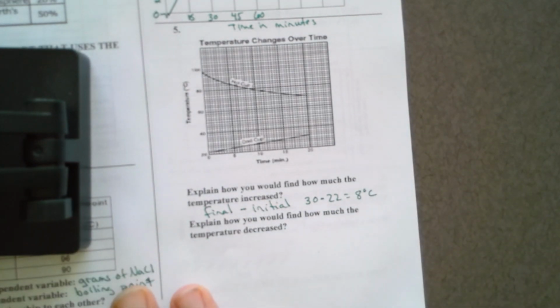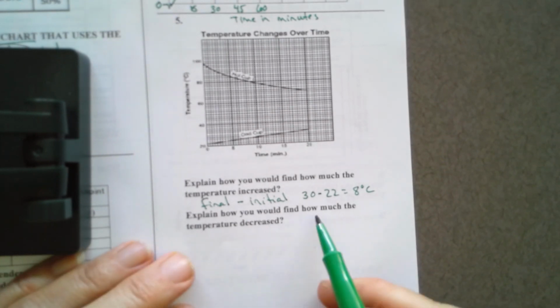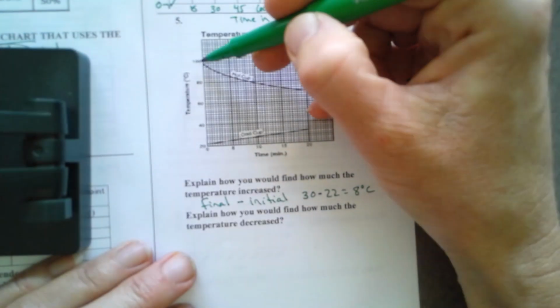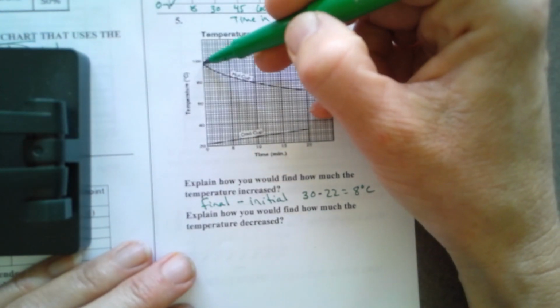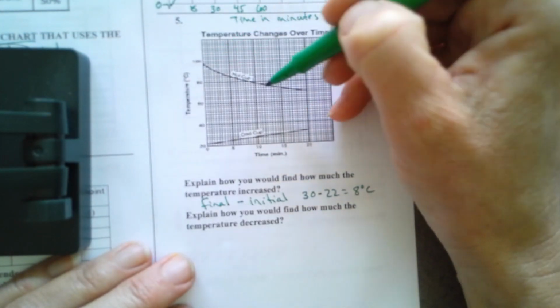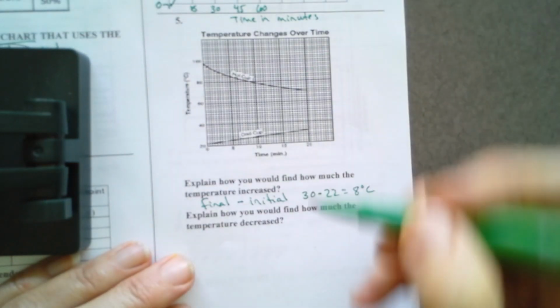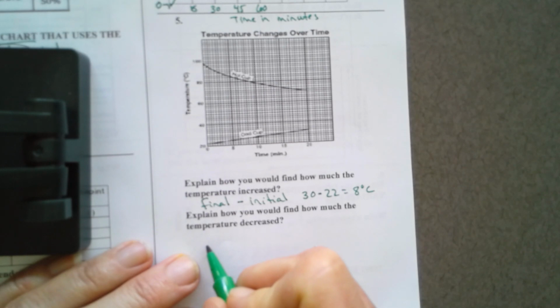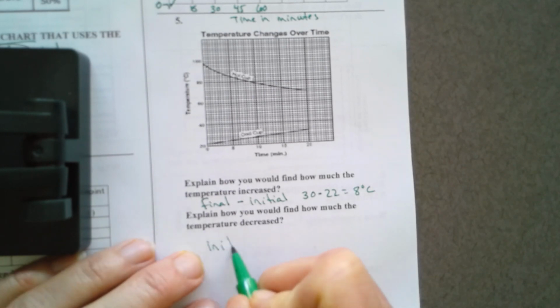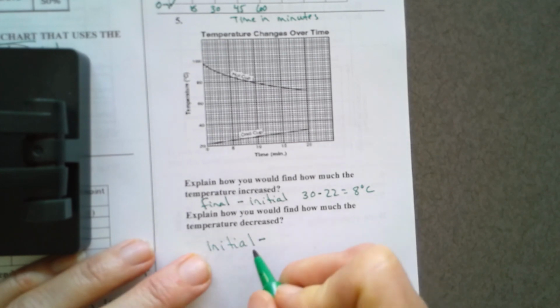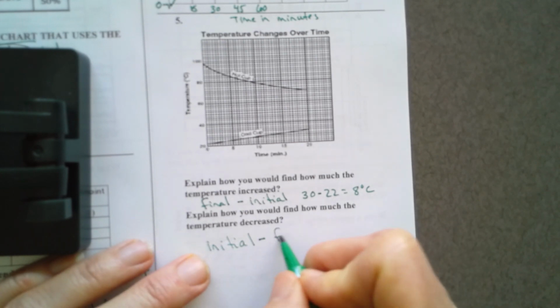So the second part, how would you explain how you would find how much the temperature decreased. So now I'm looking at my hot cup, which started at 98 and decreased to about 70. So here I would subtract initial from final.